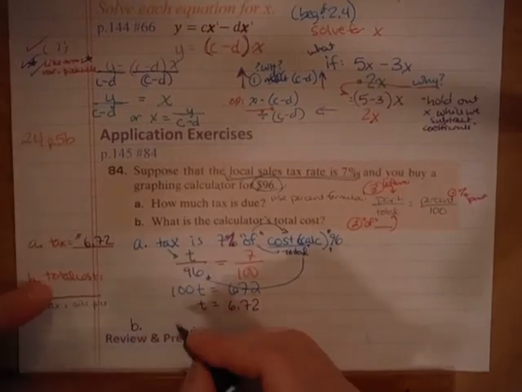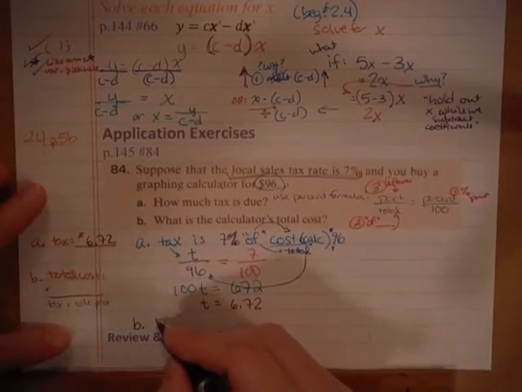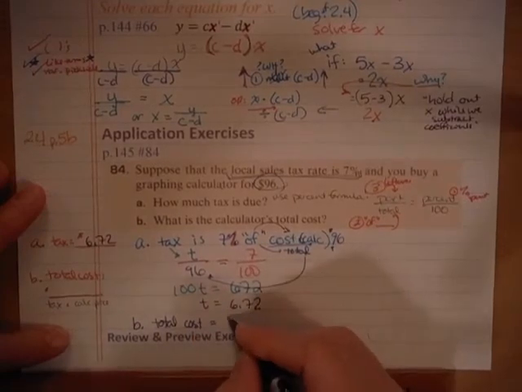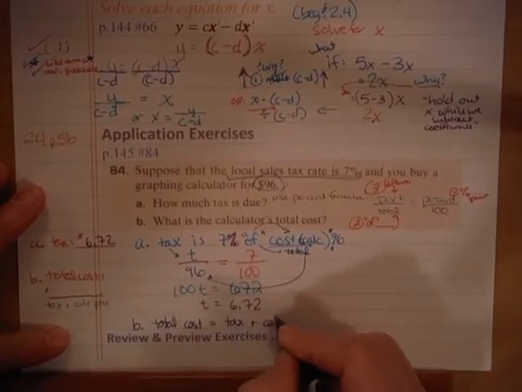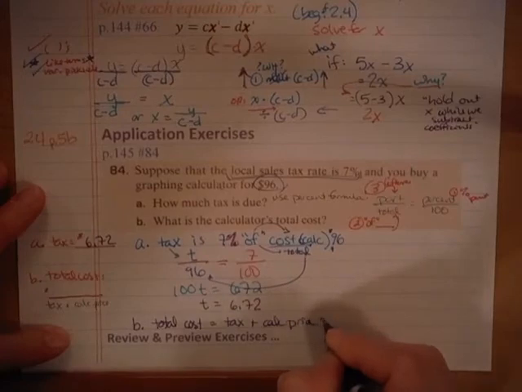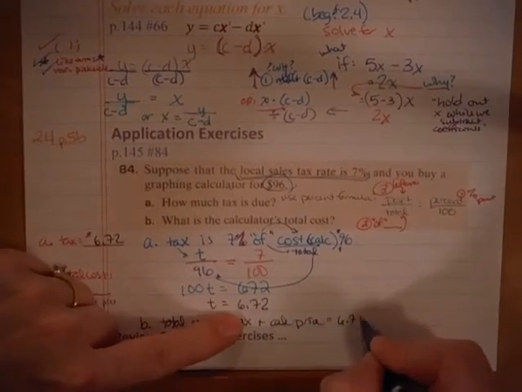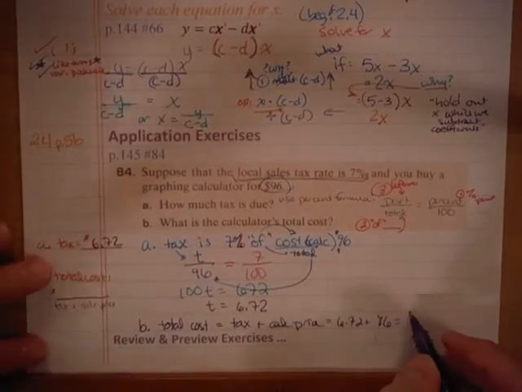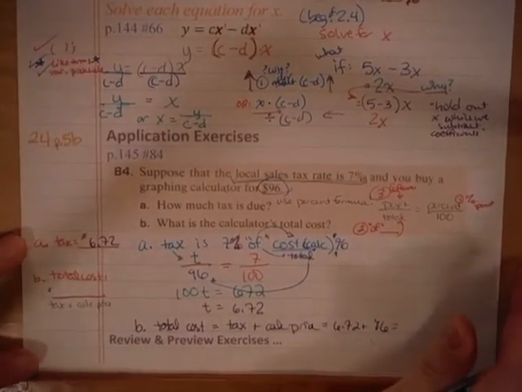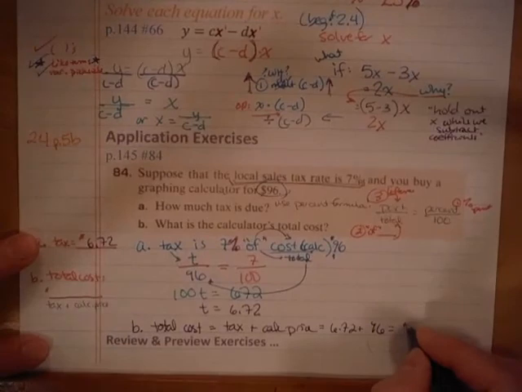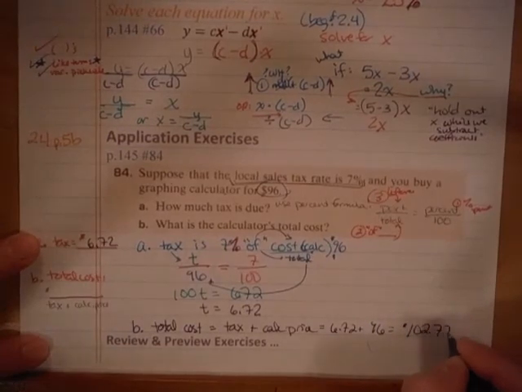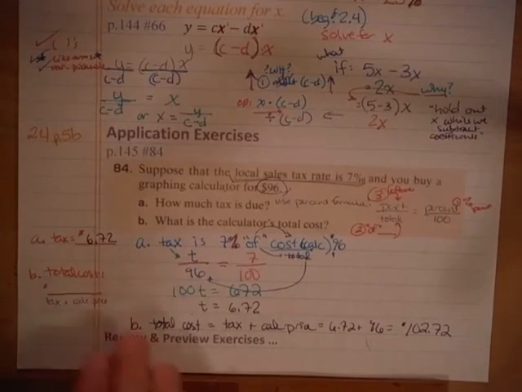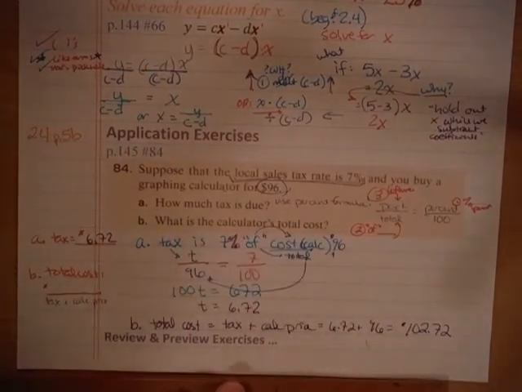Part B, the total cost is going to be the tax plus the calculator price. So in this case, it's going to be my $6.72 plus the original $96 for the calculator, and that's going to be $102.72.